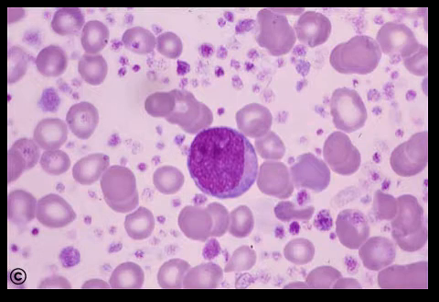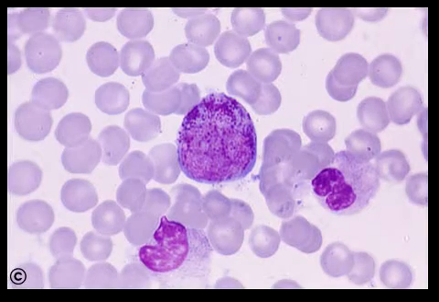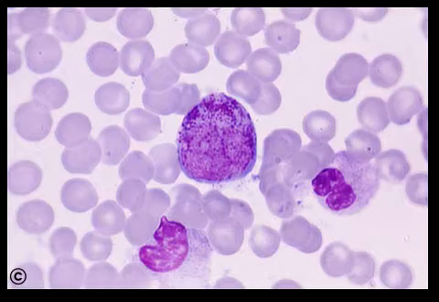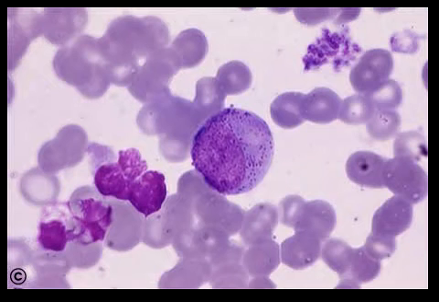So the first one we have is a hemocytoblast, and it's the cell right here, and that's what it looks like. And then the next one we have is a myeloblast, and this is what a myeloblast will look like if we need to identify it. And then what we have here is a neutrophil.